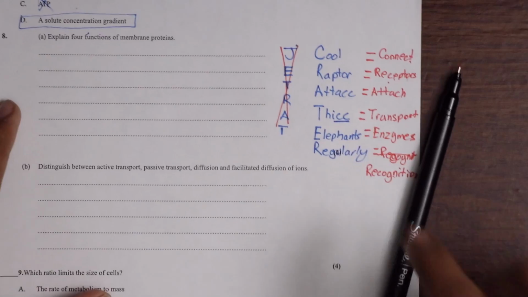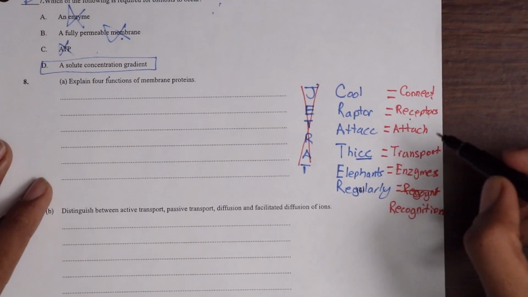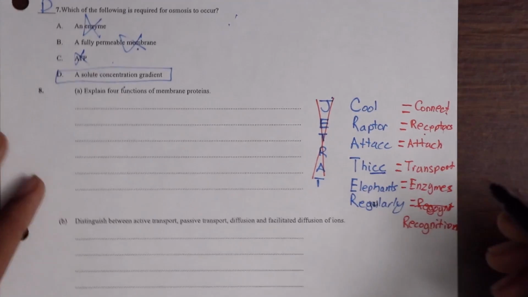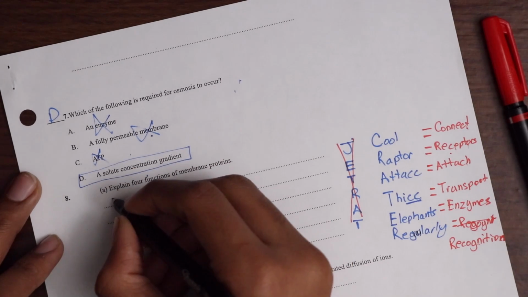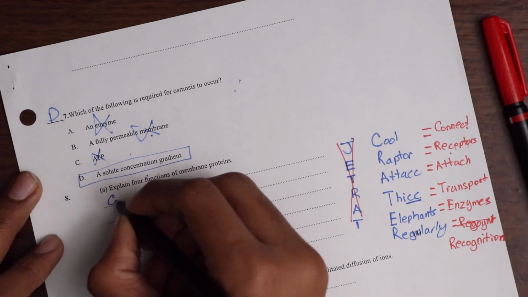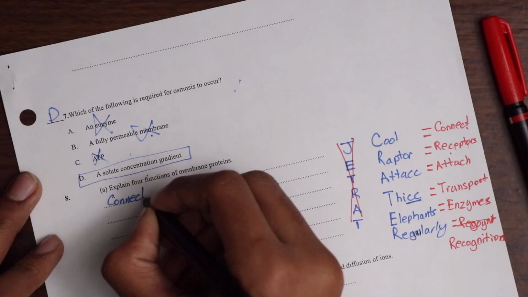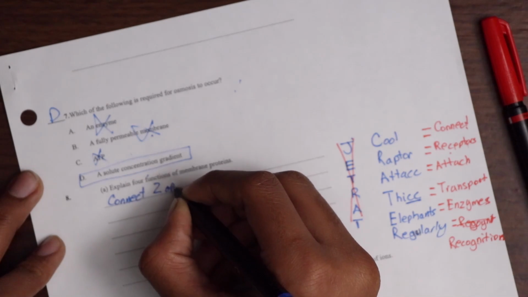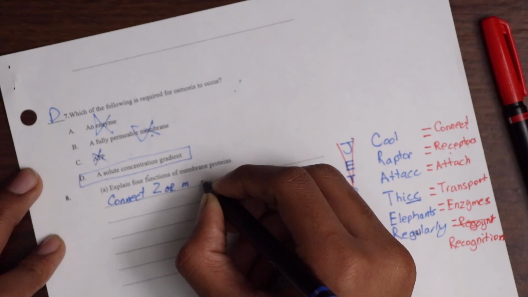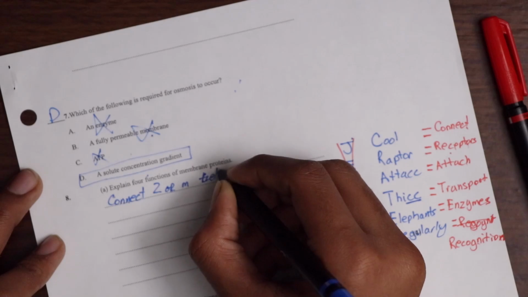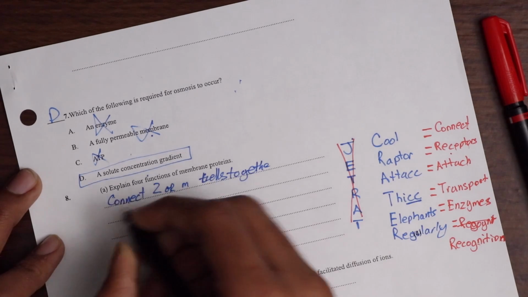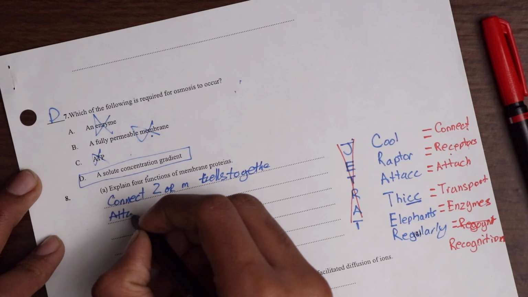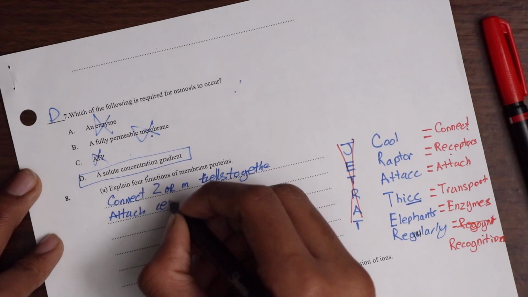So, explain four. I'm just going to pick the easiest ones, I think, to explain. So, that would be to connect two or more cells together. And then attachment, attach cells to a surface.